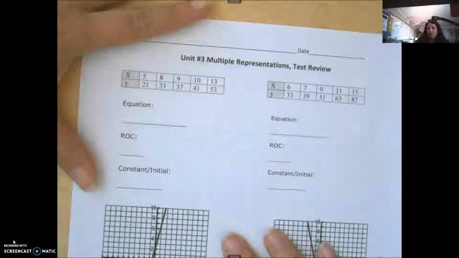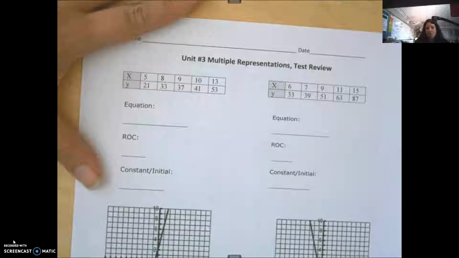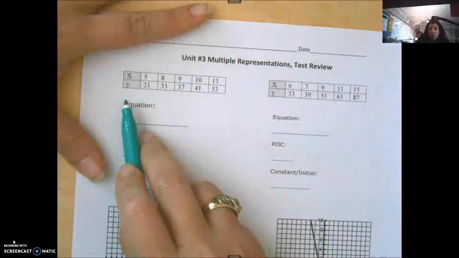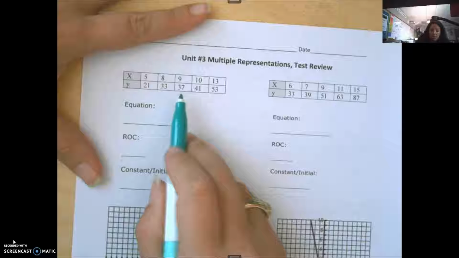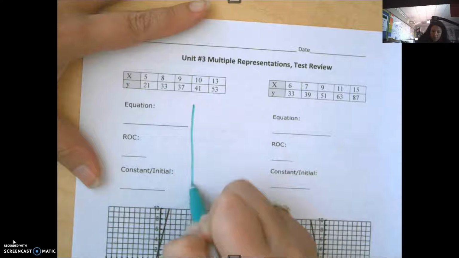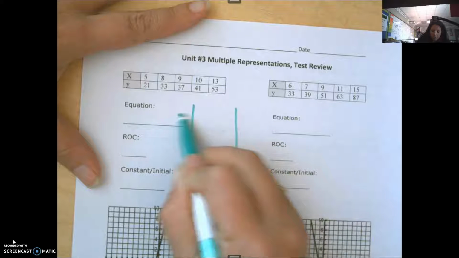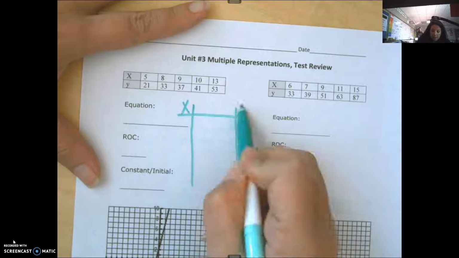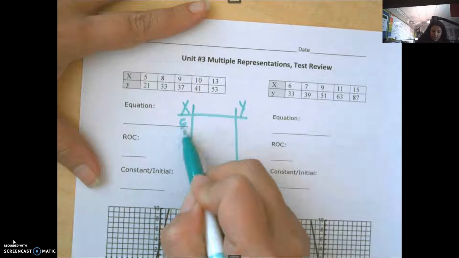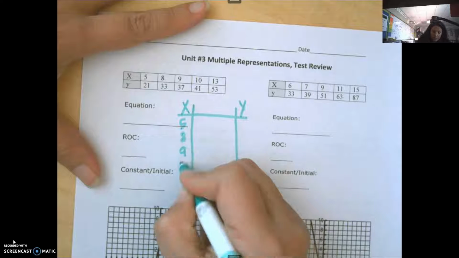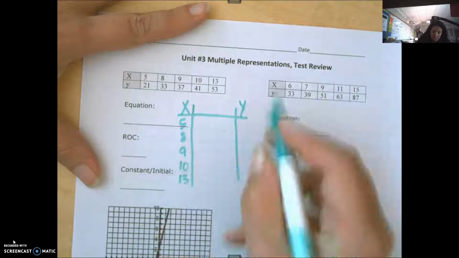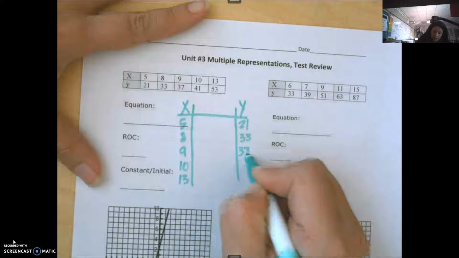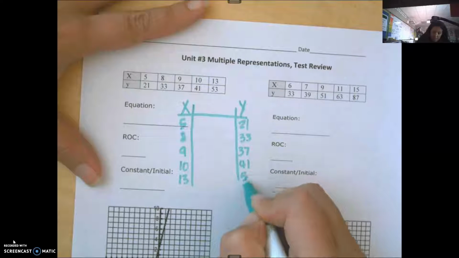All right, here we go, guys. We are going to do a couple problems from the review just in case you need help. I know a lot of people, when they saw this, got a little confused. It's just like our other table, it's just turned horizontally. So we have our x and our y's: 5, 8, 9, 10, 13, 21, 33, 37, 41, 53.